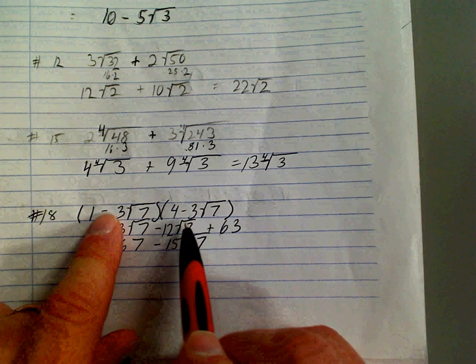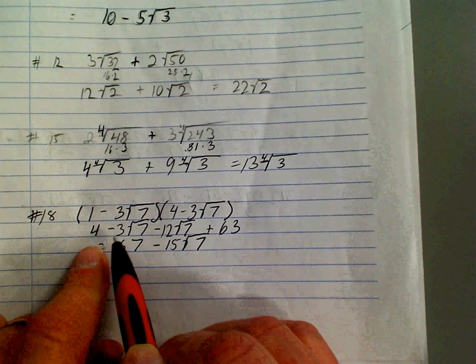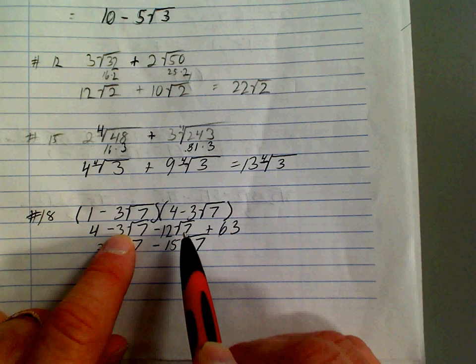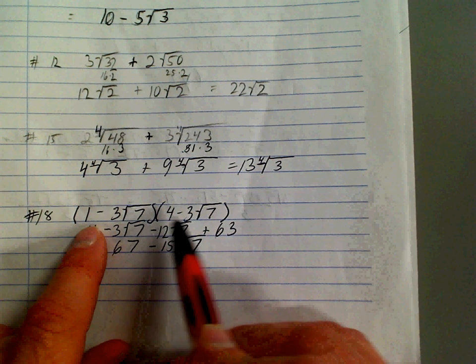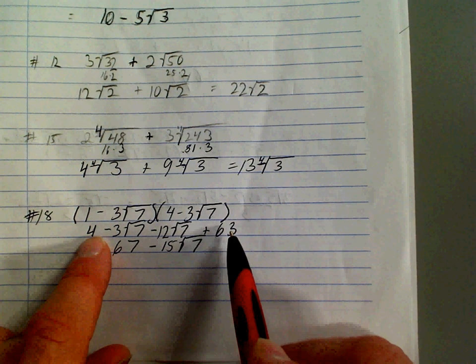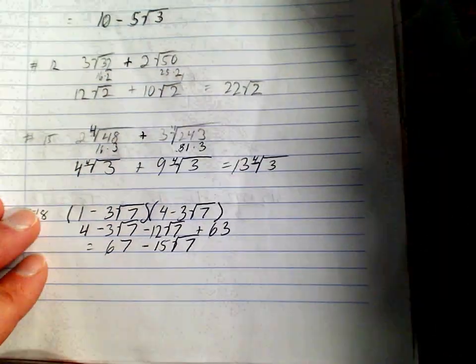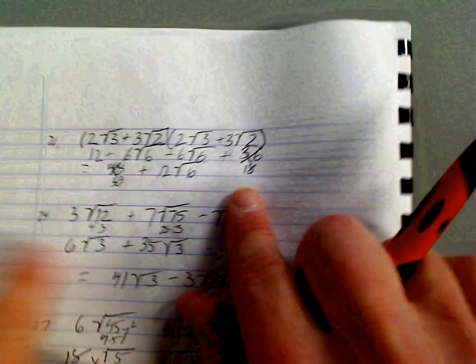Then 18, this is where we multiply using the word FOIL: first, outer, inner, last. All that multiplies out. The square roots of 7 in the middle combine to make negative 15 square roots of 7. First and last are actually able to make 67. I'll go back over any of these later if you have questions, if you don't get them right here. Turn the page, we'll go to 21.